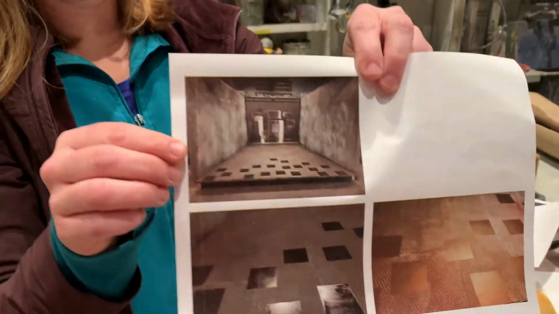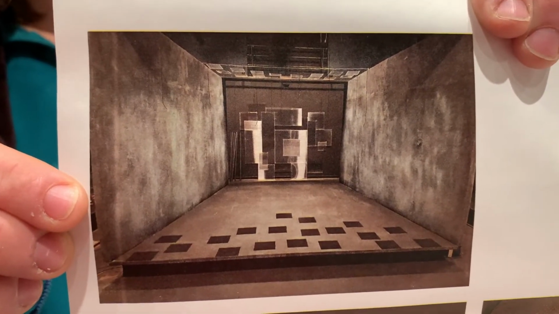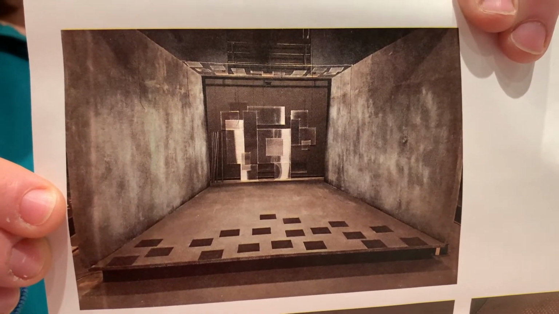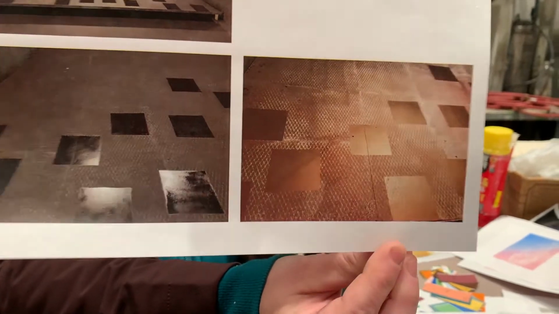You can see this is the final product. The walls are actually textured. They're painted and textured to look like old concrete. And then the floor was stenciled and painted over. Here's a before shot, after.